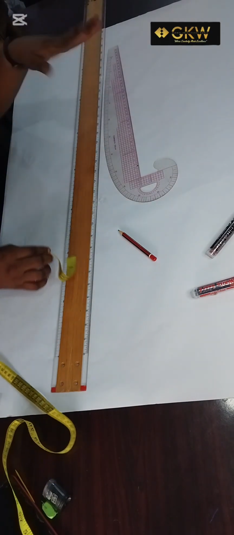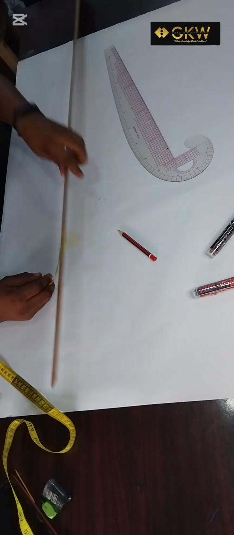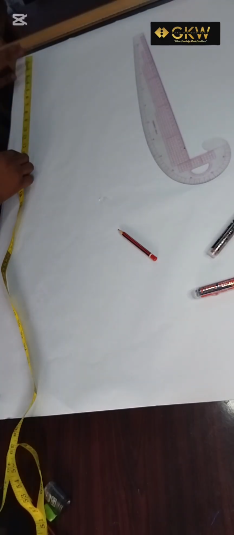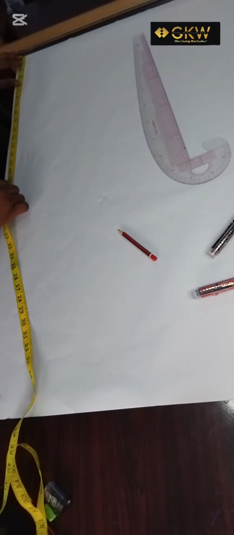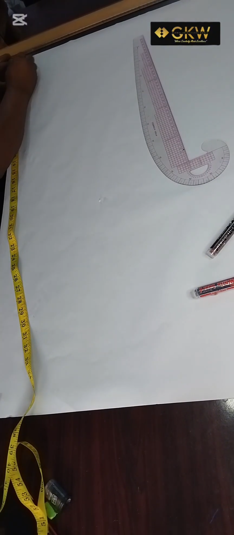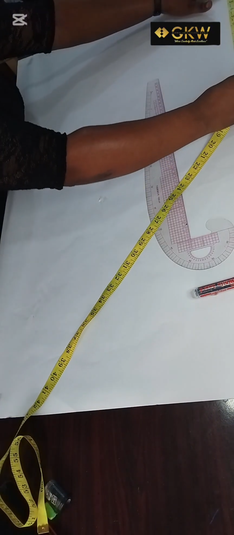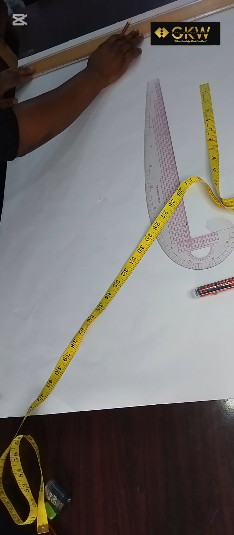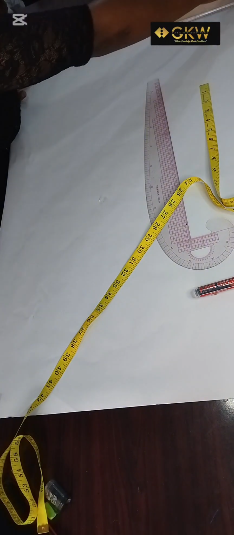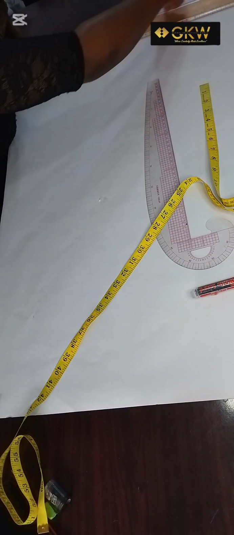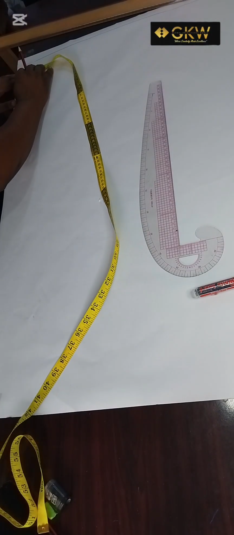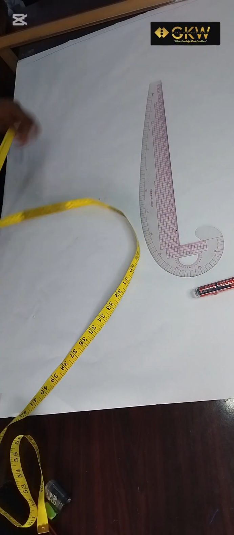Today we'll be talking about trouser. I'll try to be fast so that the video will not be very long. The first thing we'll be doing is taking 1 inch at the top of our paper as the borderline. That 1 inch borderline at the upper part will serve as our waistline. Then on this side we'll be having a 1 inch borderline as well.